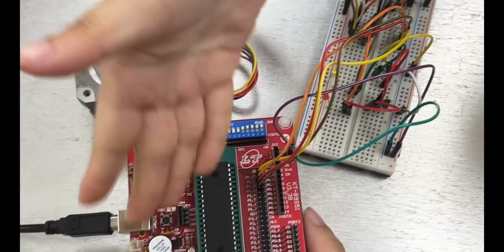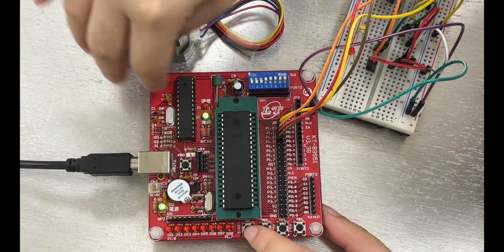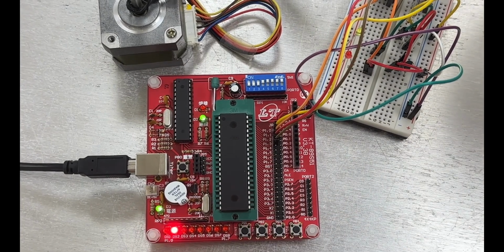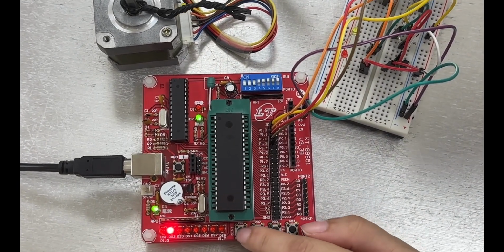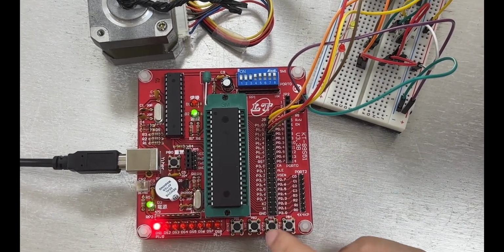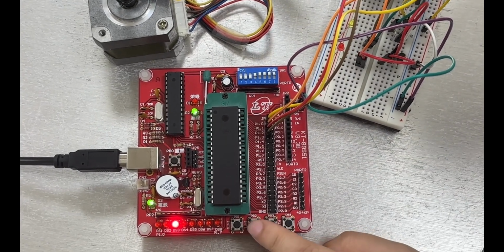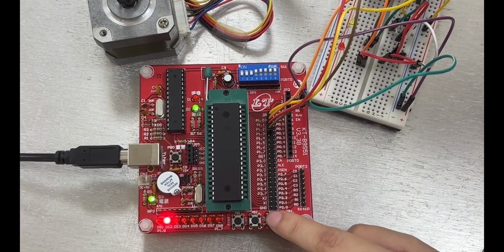And then this is the initial state. We can start from here. This is from left to right. We can pause it from here. And then the second button is to reverse. You can pause it too. And then this is the binary.